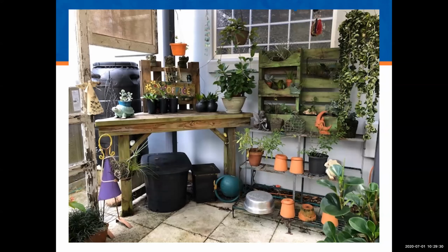You can see kind of to the left behind the potting bench there, you can see the rain barrel, and then the compost is on the other side of the air conditioner unit, and then it can be transferred underneath the potting table there in that little black container for use at potting up plants and things like that. So if that's something that you're interested in doing, the side yard, that utility area, is a good place to do it.